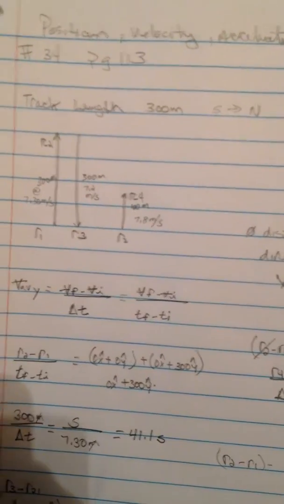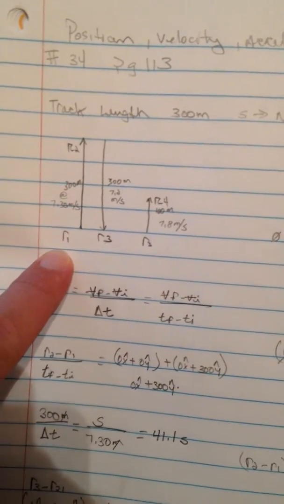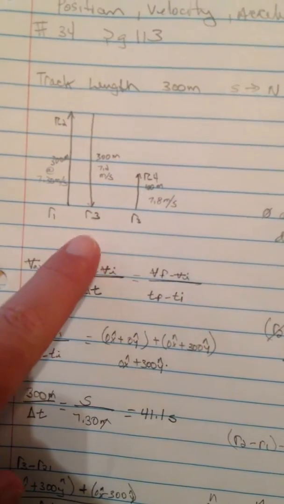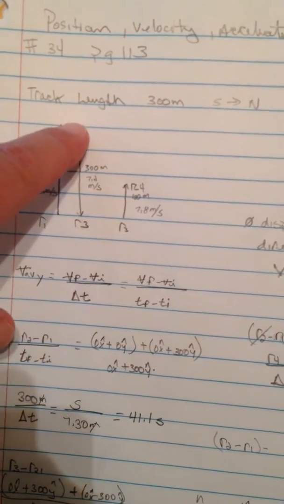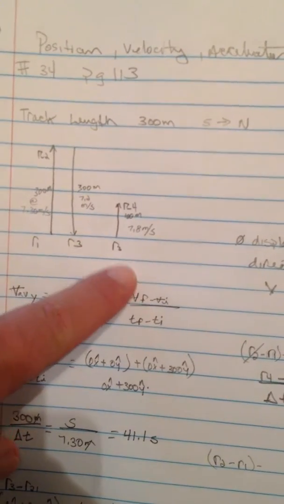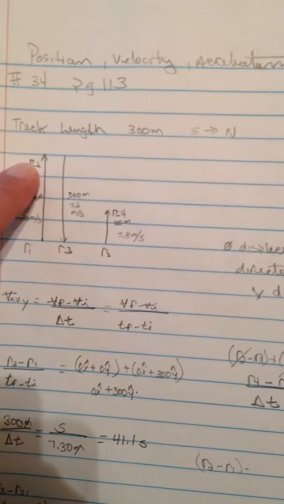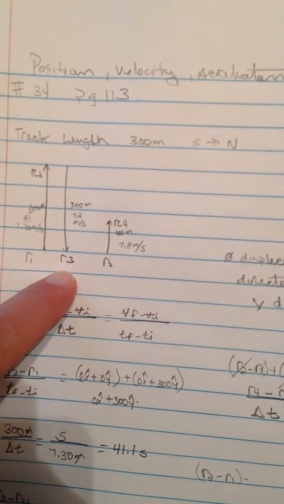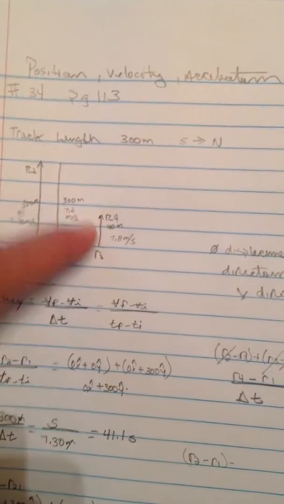So right here, R1 is our very first point, R2 being our second point of position, R3 being our third point of position, and R4 being our fourth point of position.